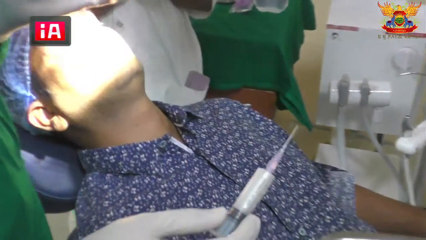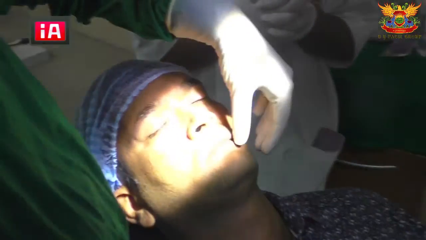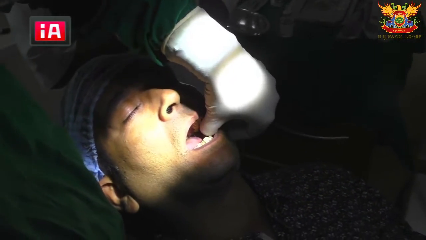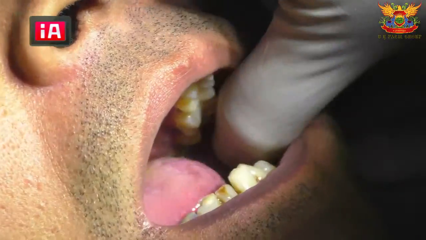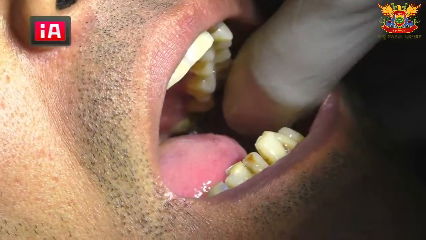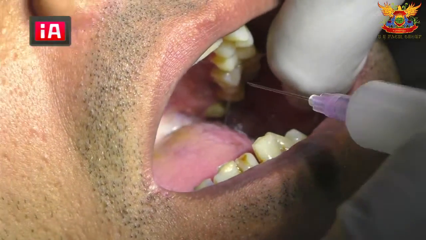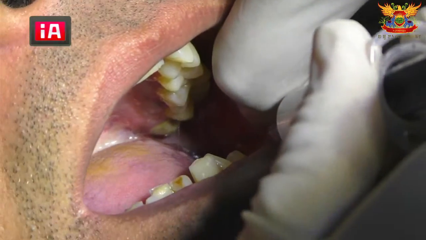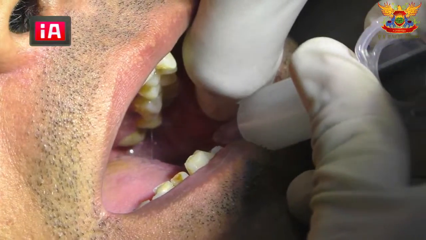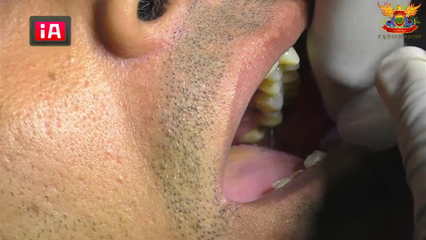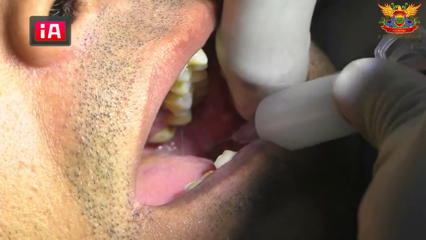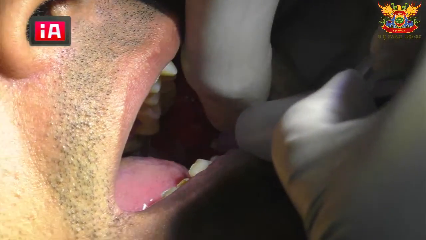Now we are giving the intralesional injection exactly over the fibrous band. Palpate the fibrous band over the posterior buccal mucosa and the retromolar triangle. This is the retromolar triangle. We are giving it very superficially. Aspirate and slowly give around 1 ml of the solution.